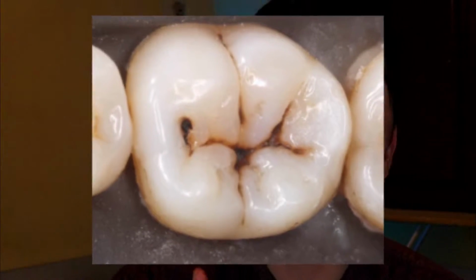Class 1. These are caries that affect the occlusal surface of the posterior teeth and the lingual surface of the anterior teeth. The occlusal surface is also known as the biting surface. You know when you chew, the surface that actually touches the food and crushes it, that is also known as the occlusal surface. And the lingual surface is the surface of your teeth that touches the tongue.